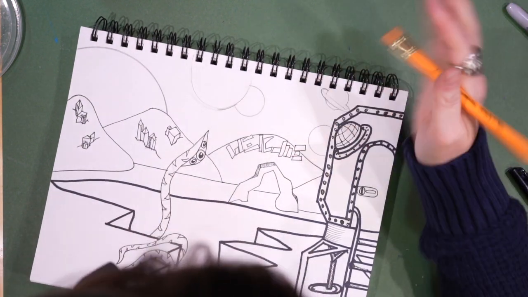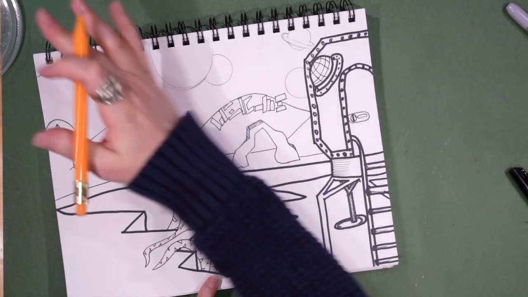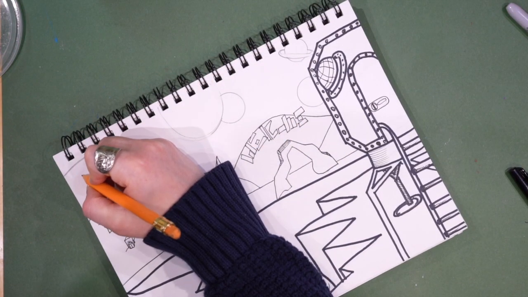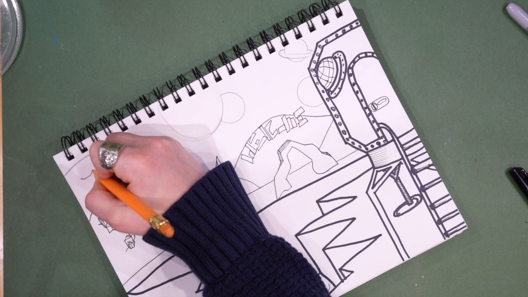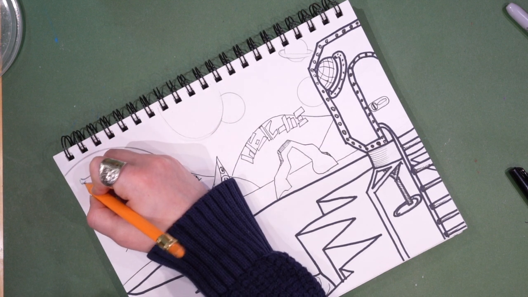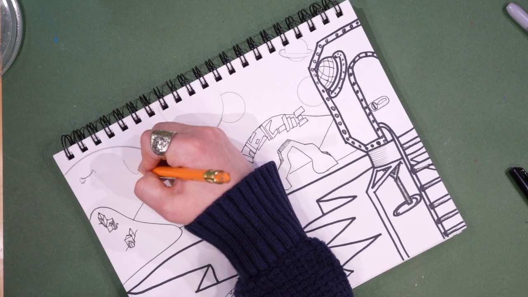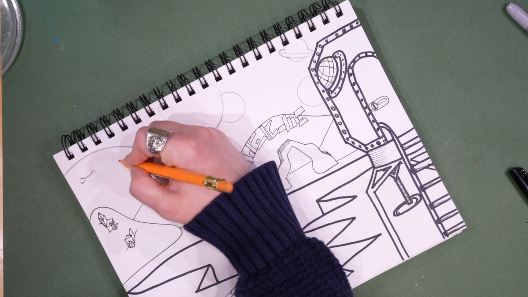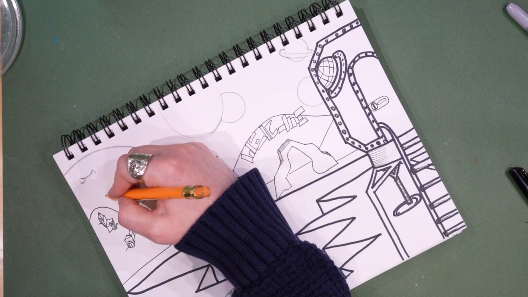And erase in the ring, so it looks like it's overlapping. If this is my moon, I'm going to go ahead and put some craters in here. Even though this moon looks absolutely enormous, it is still a very, very long distance away.